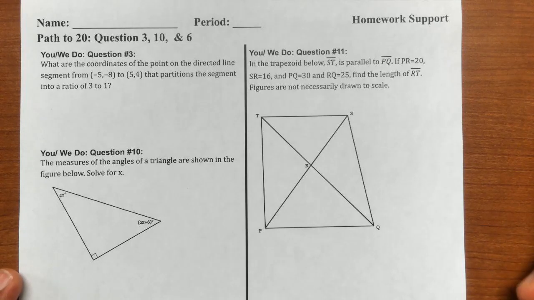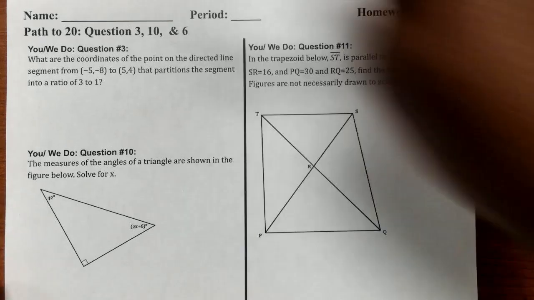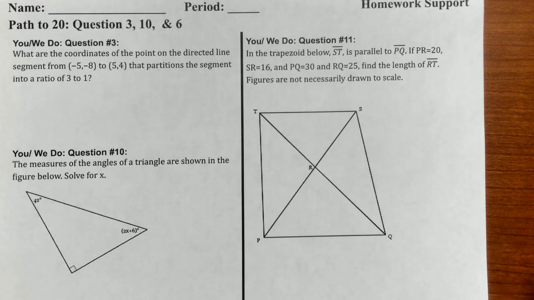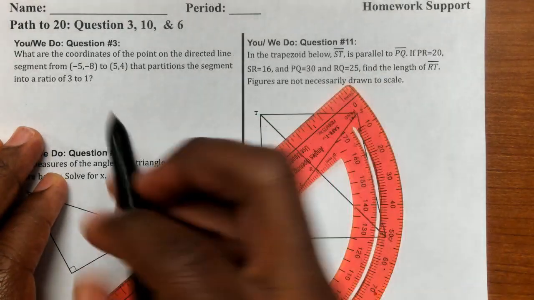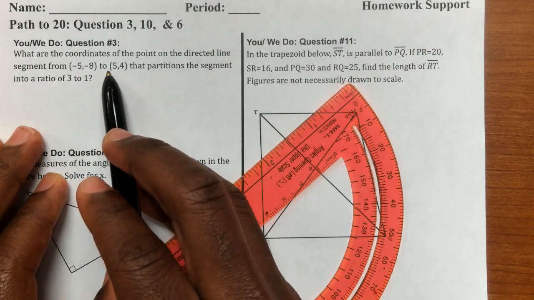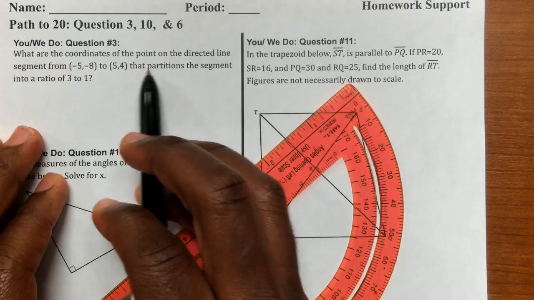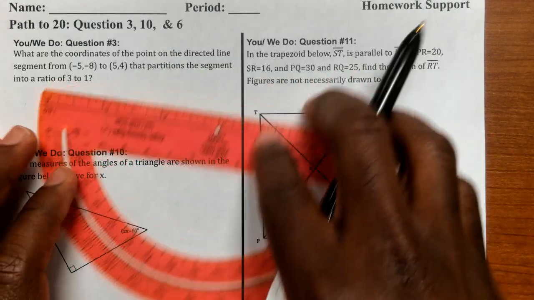Unit 4, Triangle Congruence, question number 4. So I'm going to solve for the homework review as I always do. The first question says, what is the coordinate of the point on the directed line segment from (-5, -8) to (5, 4) that is partitioned into segments in the ratio 3 to 1.